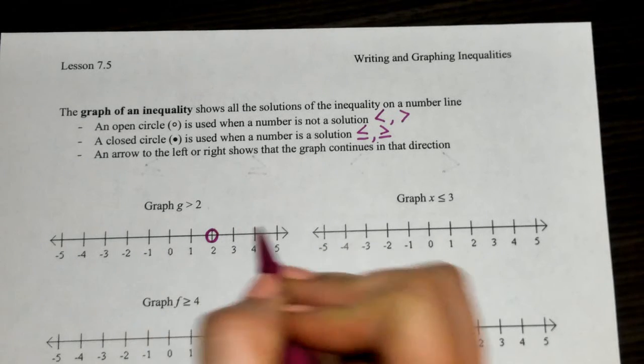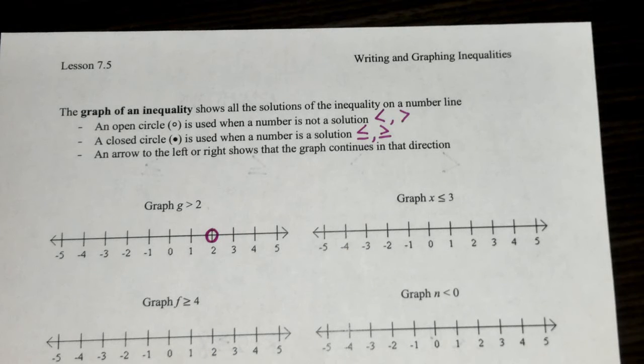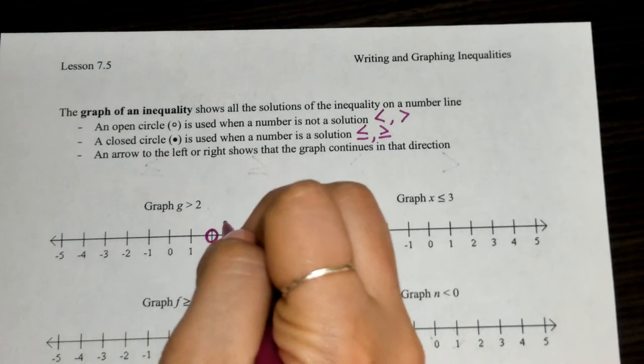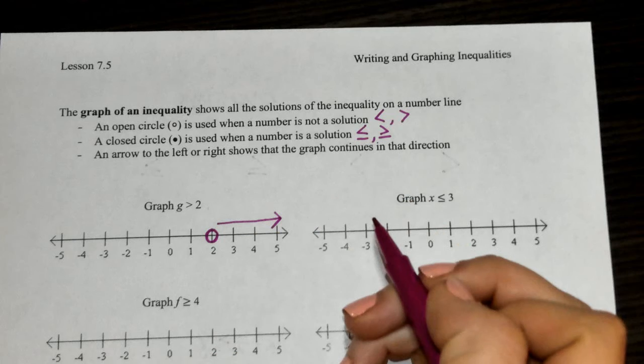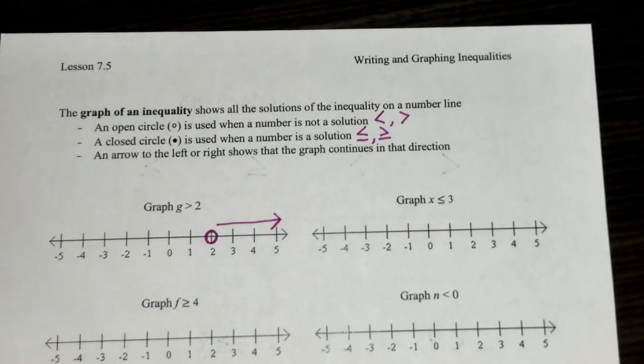Okay. So now I need to draw my arrow. Is my arrow going to go to the left or to the right? Dalton? The right. So it's going to go to the right. This is showing that all of the numbers to the right of 2 can be a solution. So this can go all the way up to 700 or 1 million. All of those numbers are solutions as long as it's greater than 2. So that's why we use an arrow to show that all of those numbers are going to be solutions.